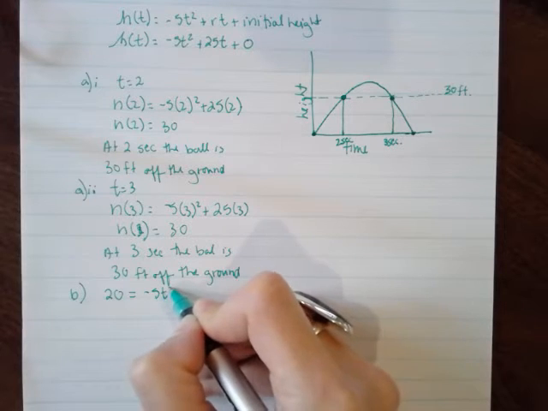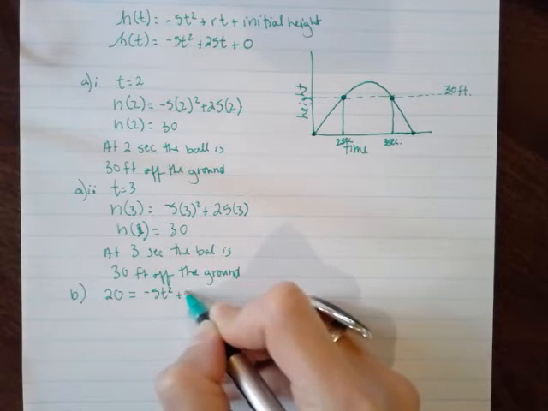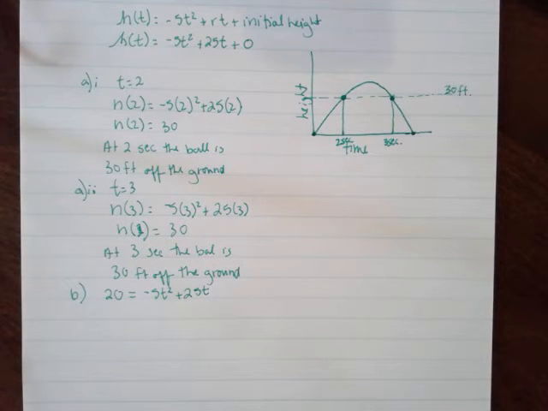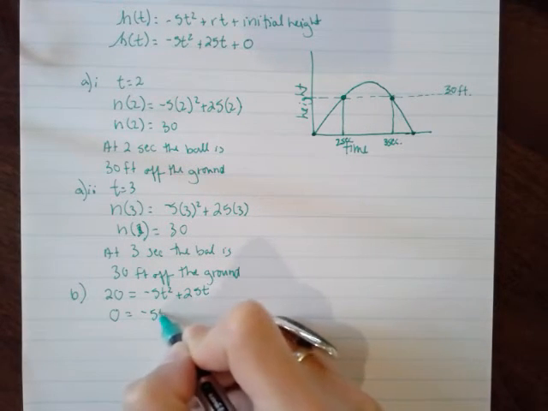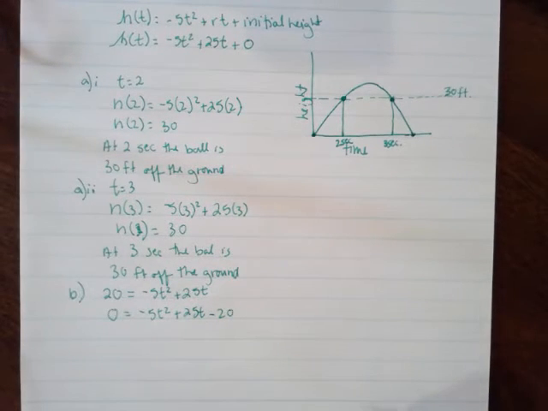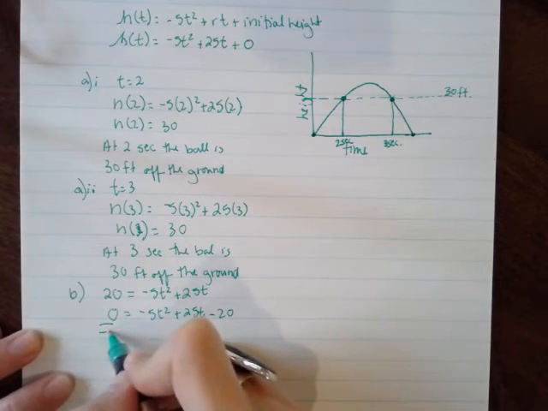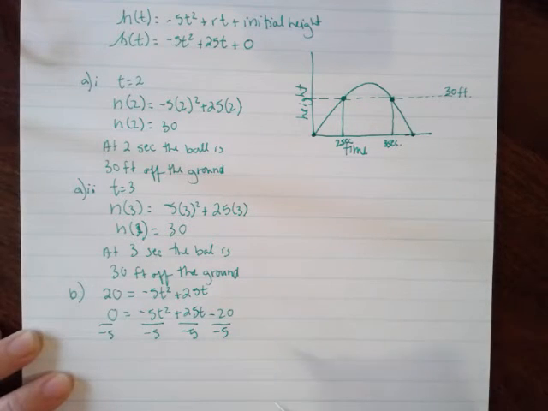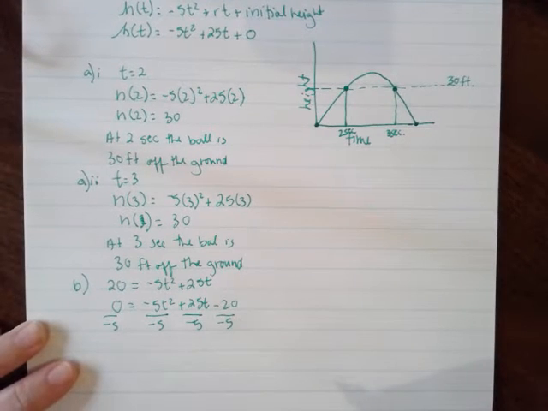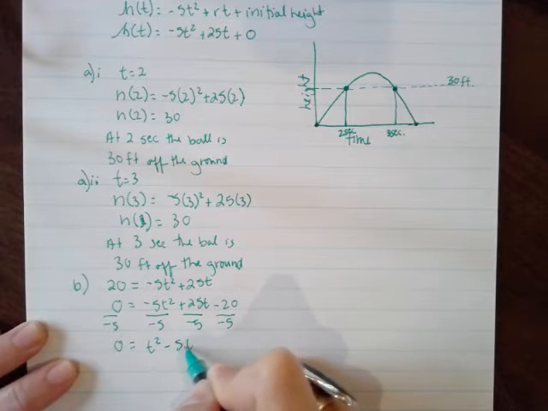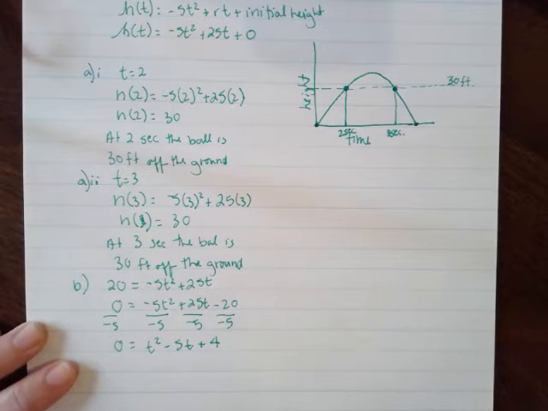I have -5t squared plus 25t. And how am I going to solve this problem? Well, I have a quadratic, so I set it equal to 0. I'm going to divide everything through by -5 so I can get my a to be positive. So 0 equals t squared minus 5t plus 4.